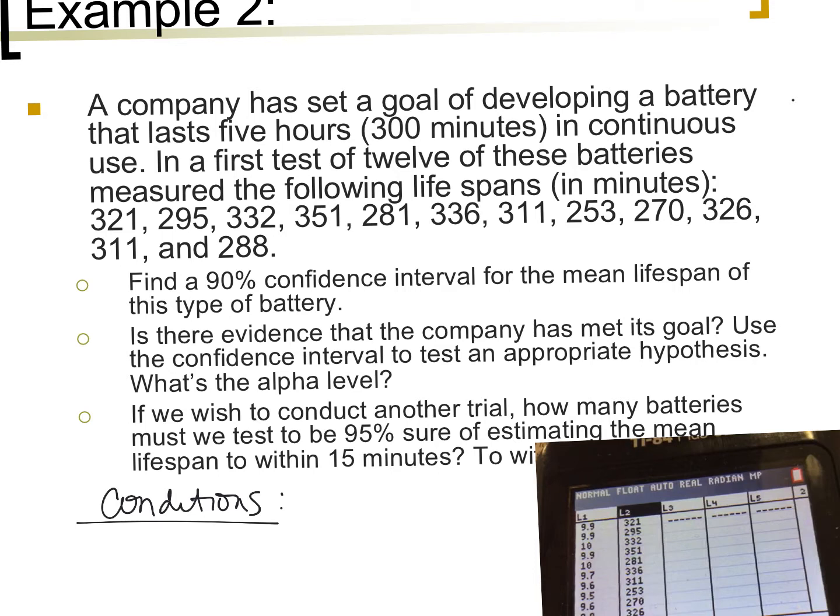So we're going to assume the batteries are representative, because it doesn't tell us that they're randomly selected. We still need 12 to be less than 10% of all batteries.